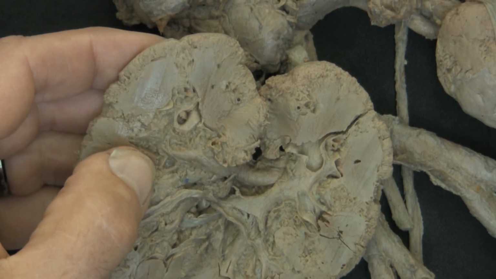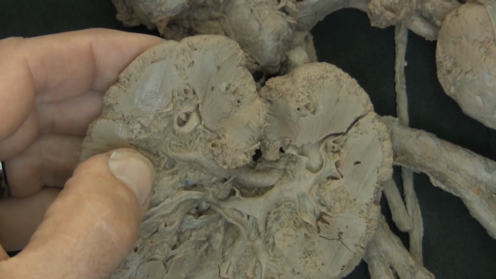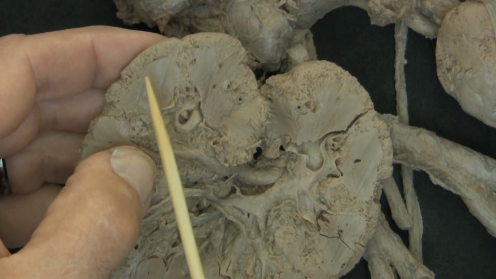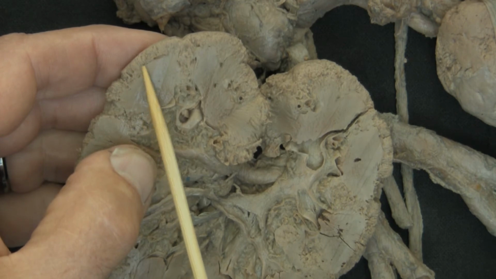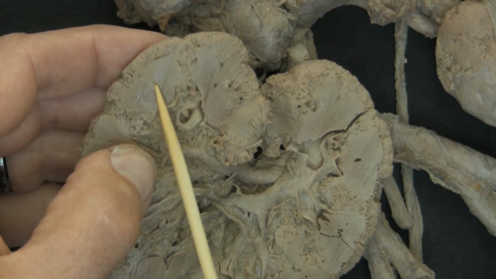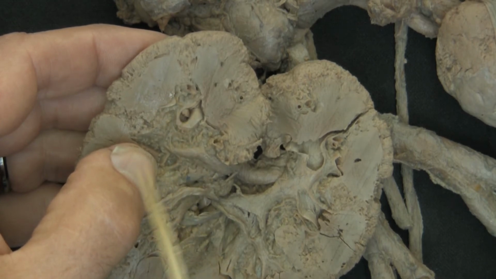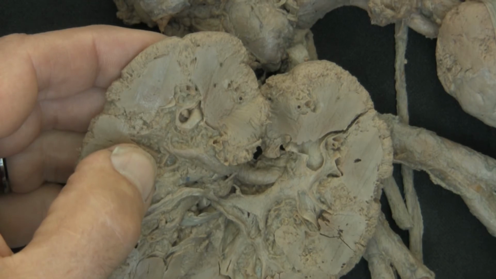The distinction between the renal cortex and the renal medulla, quite interesting here, because the cortex is so relatively thin, and the medulla, of course, quite a bit larger in comparison.